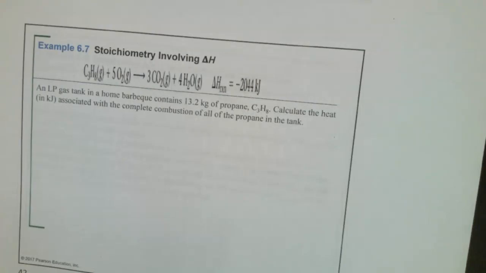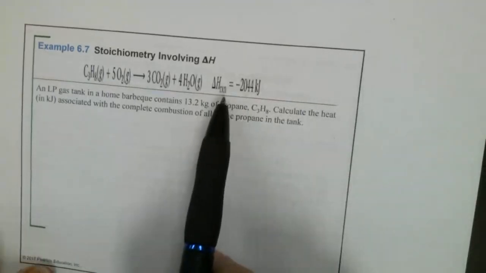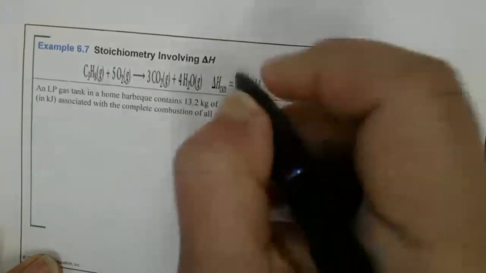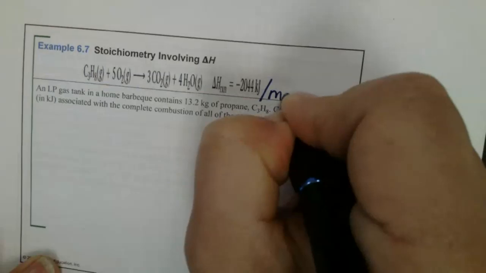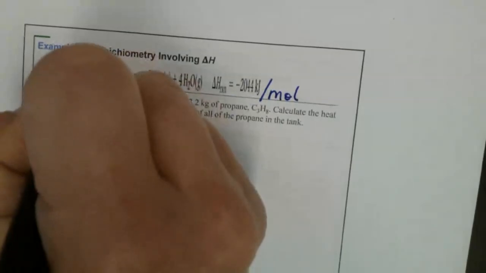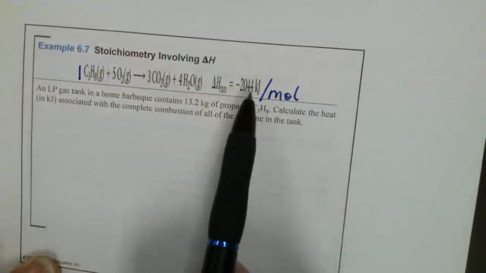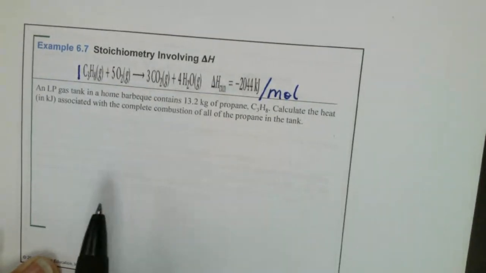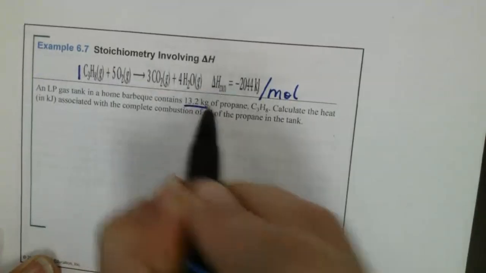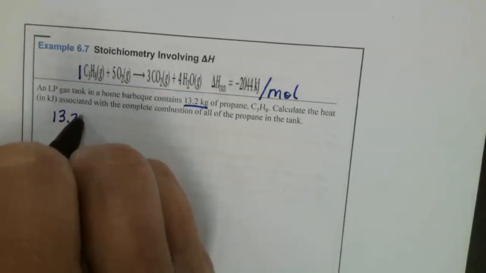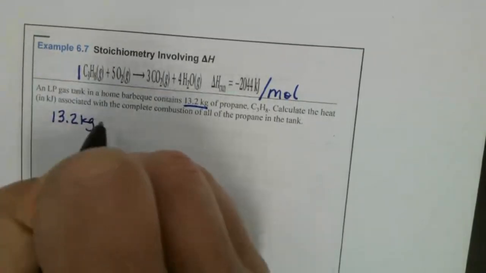They tell us that we've got a delta H value for the reaction of negative 2,044 kilojoules. Delta H is always per mole. This tells us we have 1 mole that will produce this many kilojoules of heat. I don't know how many moles I have, but I know I have 13.2 kilograms. So I'm going to start with the 13.2 kilograms of propane.